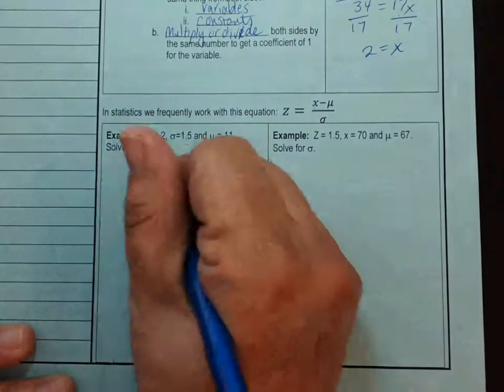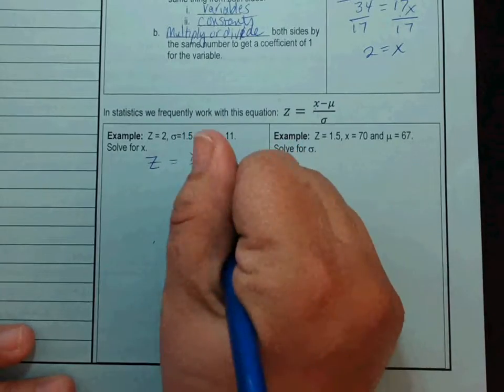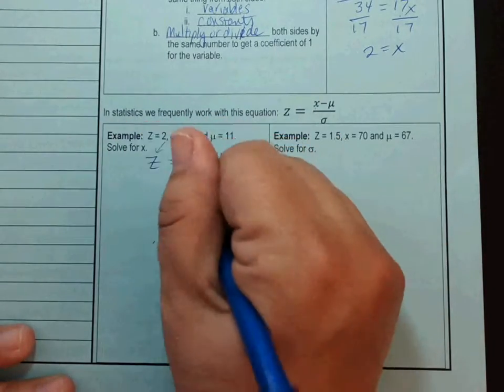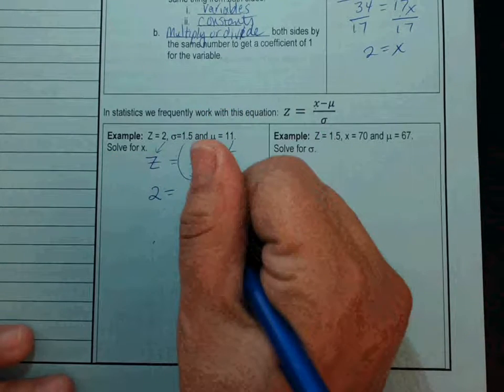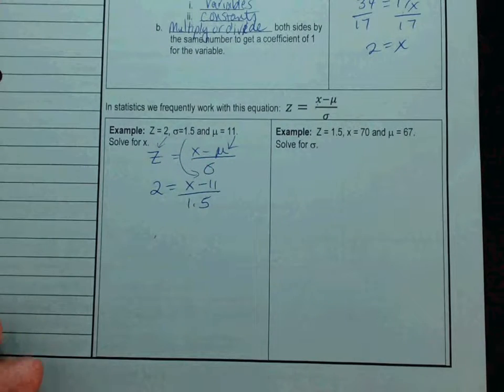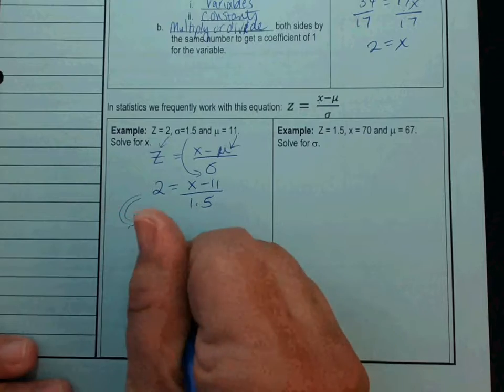So we're practicing now. I always like to write my equation first before I substitute. The only one I don't know is x. I know z is 2, sigma is 1.5, and mu is 11. So 2 equals x minus 11 over 1.5. Now most people look at this and they're like, ugh, fractions. Usually life gets easier if you rewrite this 2 as 2 over 1.